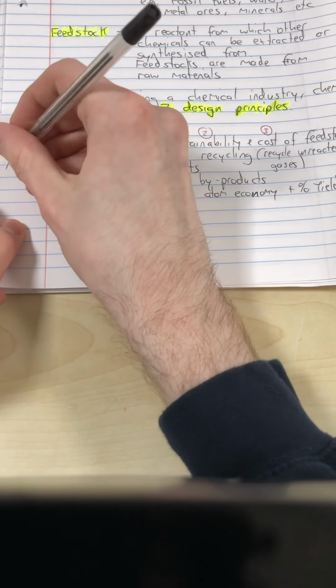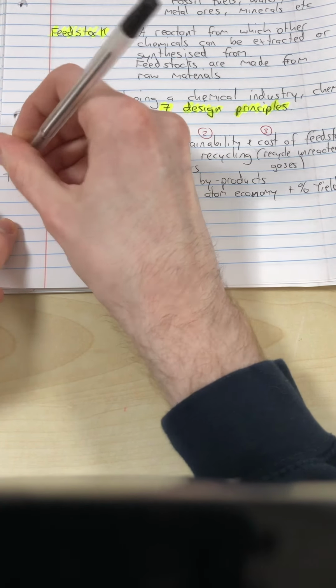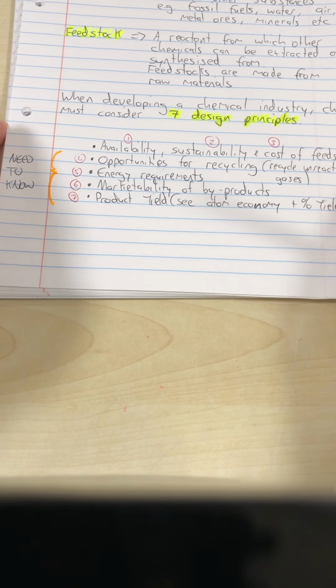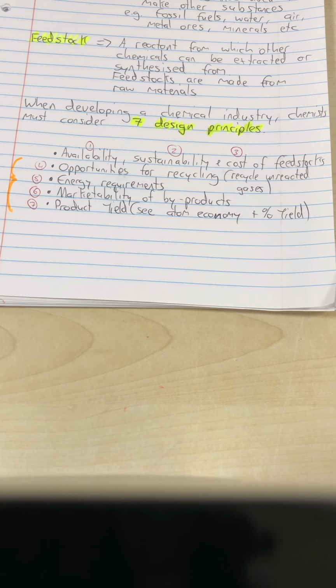Now, as I said, you do need to know these 7 design principles. I don't know how you're going to get asked them. You could just get asked in a basic question, or you could get asked in underlying chemistry. Use your knowledge of chemistry, talk about how you would start up a chemical industry, something like that. But you need to know these 7 design principles. Now, the good thing is the majority of them are straightforward. The first 3, straightforward, makes sense. Opportunities for recycling, energy requirements, marketability of byproducts, it all makes sense.